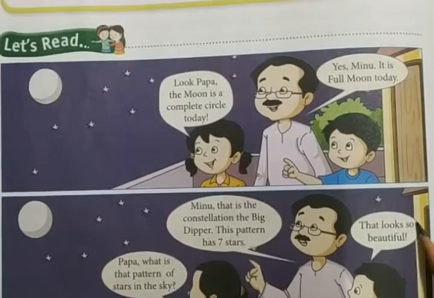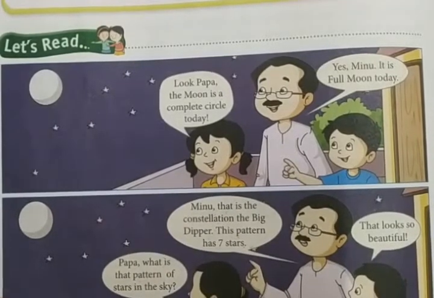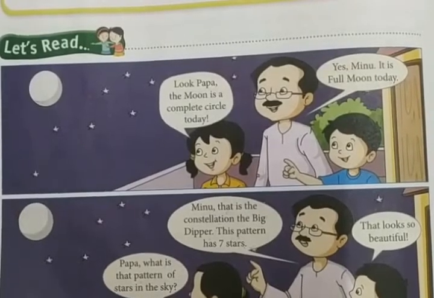That looks so beautiful. Full moon day means the day of the full moon.